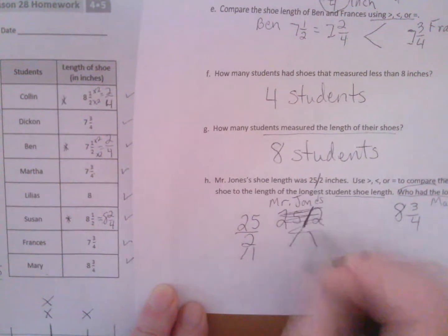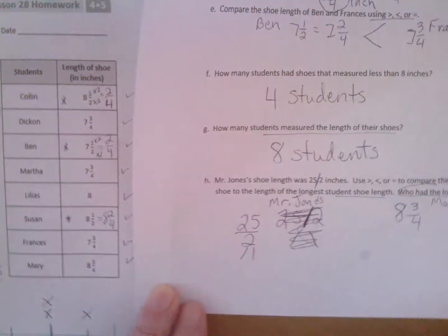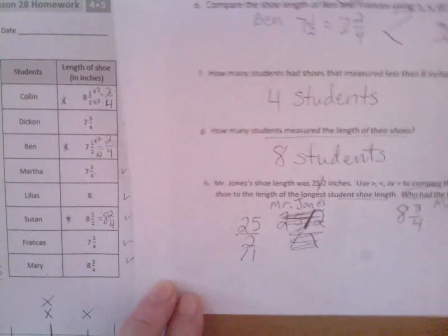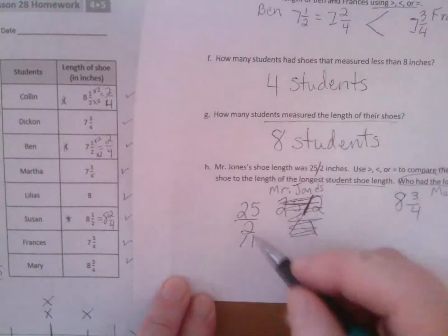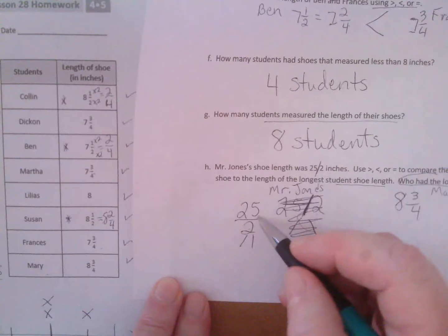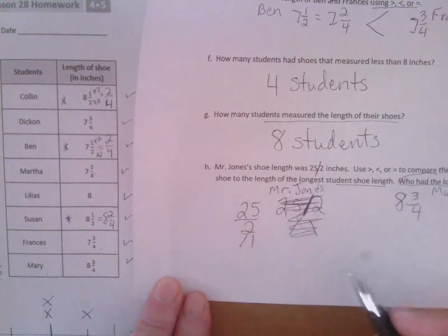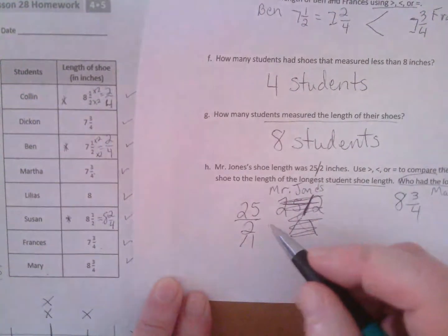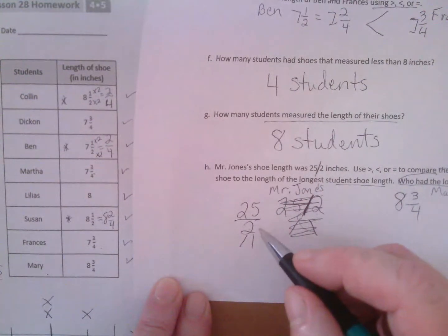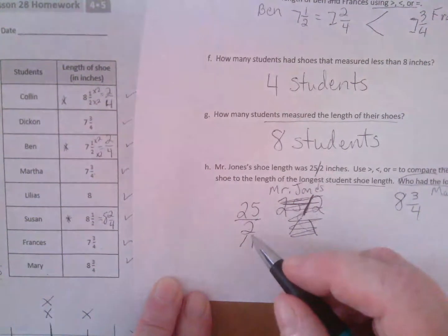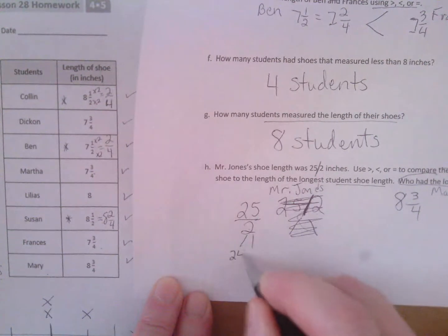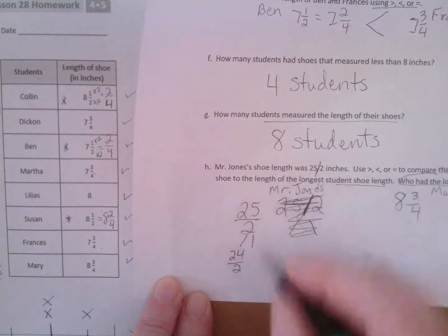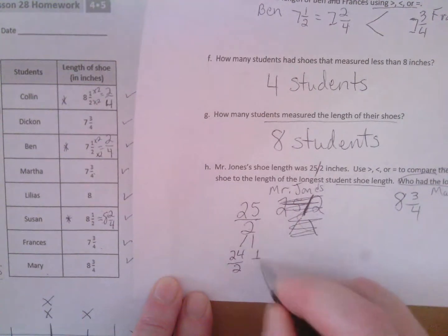Easier to see it this way. 25 halves we need to rename. So how many halves are in 25? If I count by twos, how many halves can I have out of 25? 2, 4, 6, 8, 10, 12, 14, 16, 18, 20, 22, 24. 24 halves, and that will leave me with 1 half.